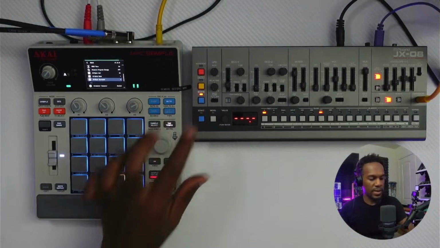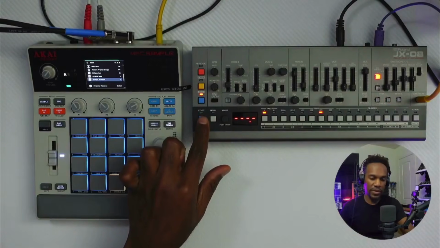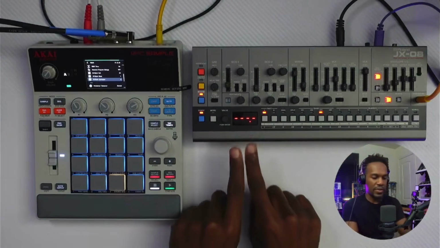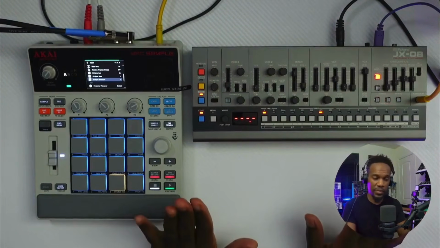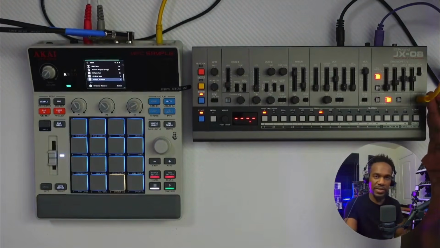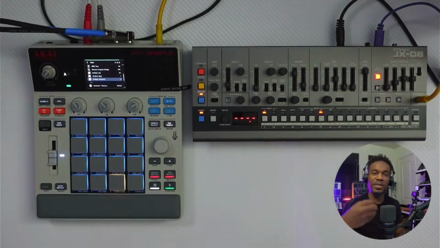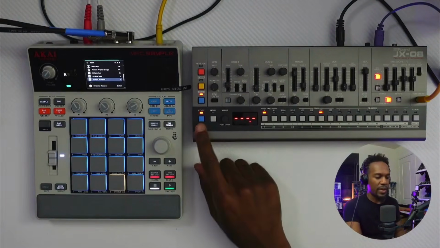Now, notice this time I had to physically press the start button for the JX-08. The reason being is because the sequencer needs to be initiated first, but notice that it's not moving. The reason being is because the JX-08 is anticipating a CV pulse in order to propagate sequencer movement.